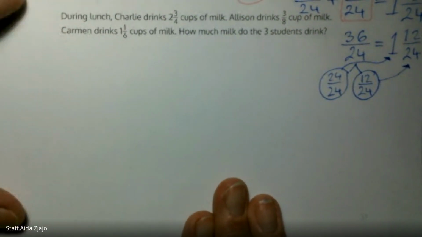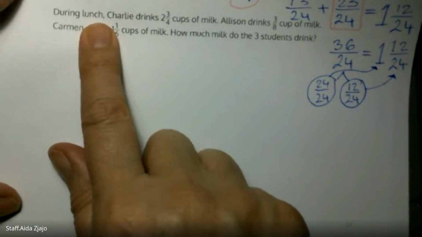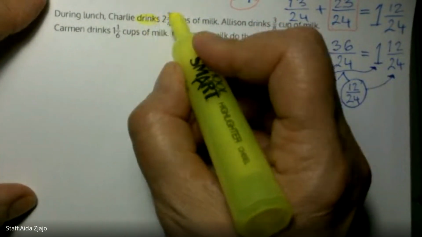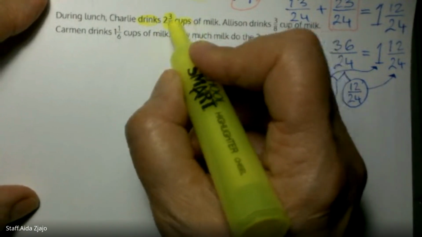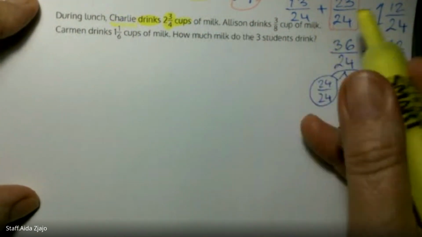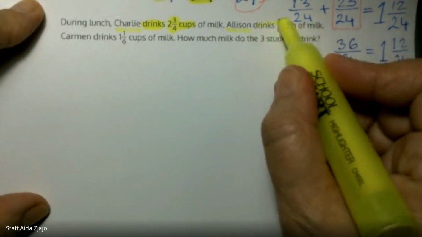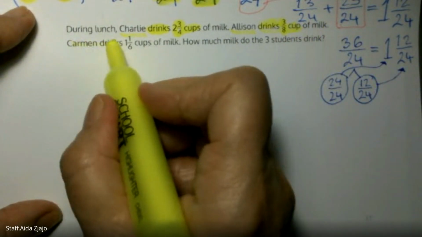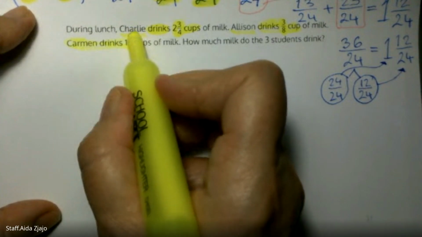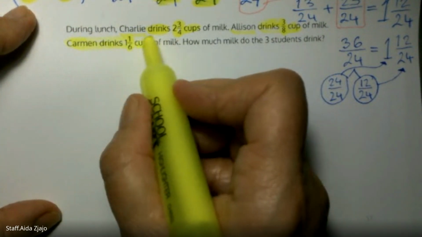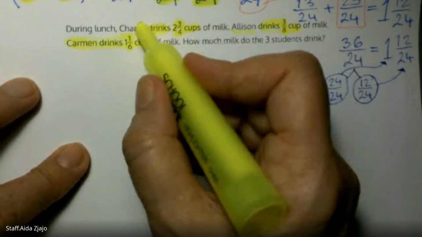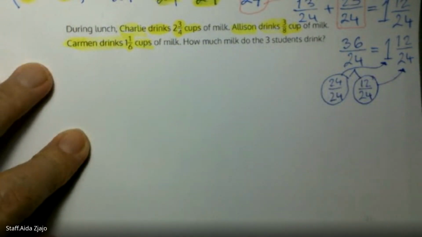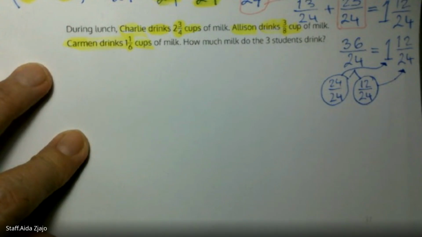Okay, sounds good. During lunch, Charlie drinks 2/3 cup of milk. Then Allison drinks 3/8 cup of milk. Carmen drinks 1 1/6 cups of milk. So all these, Charlie, Allison, and Carmen, drink milk for lunch.